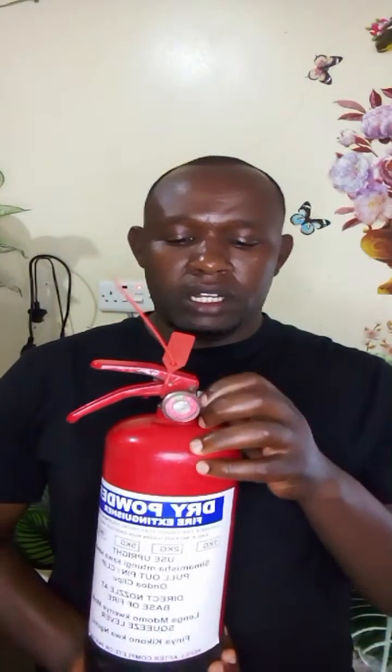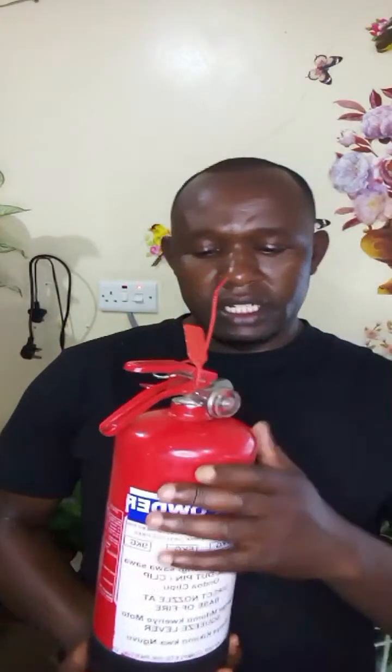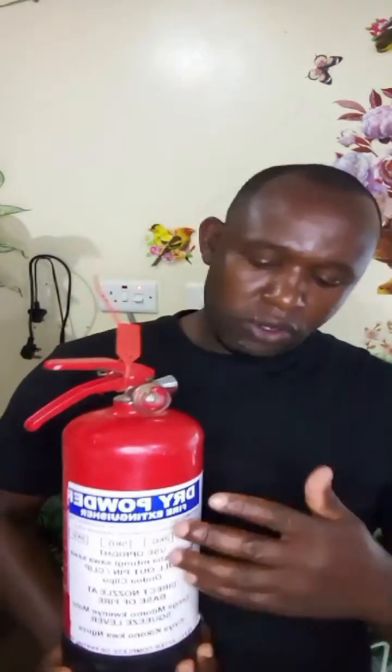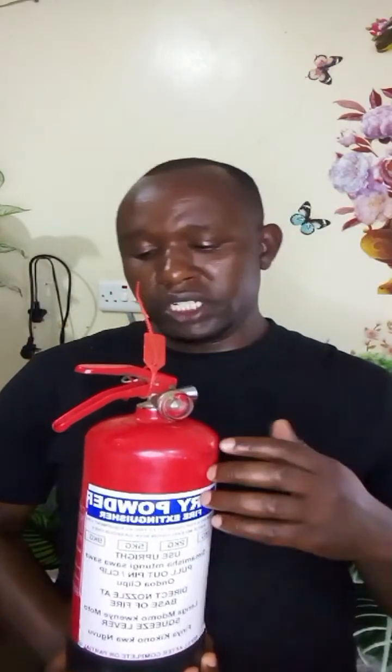This dry powder fire extinguisher is pressurized and has chemical powder inside.